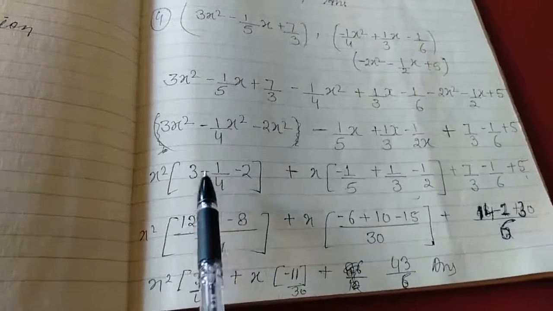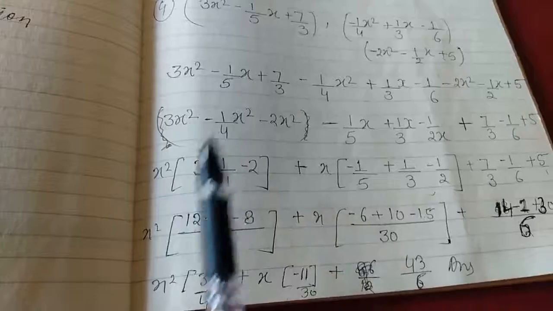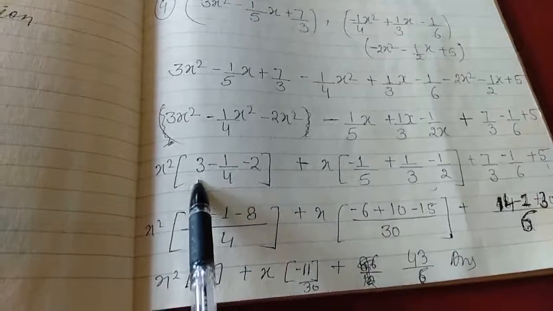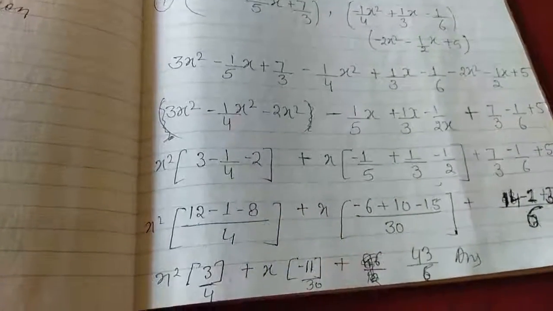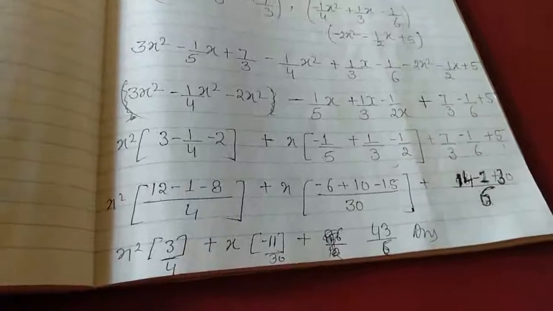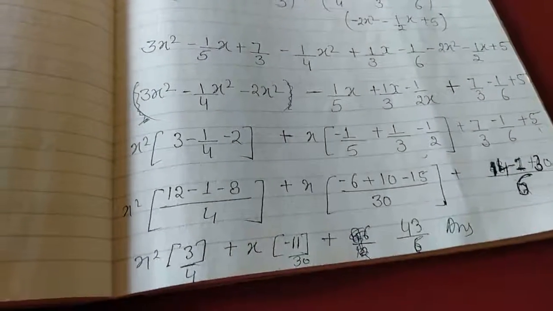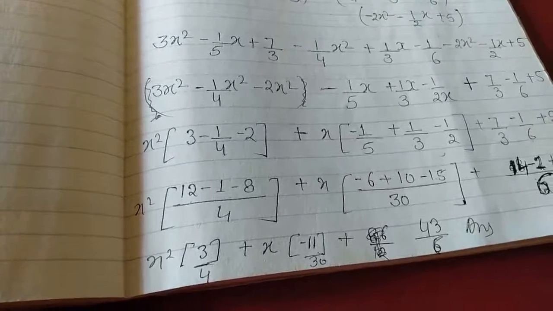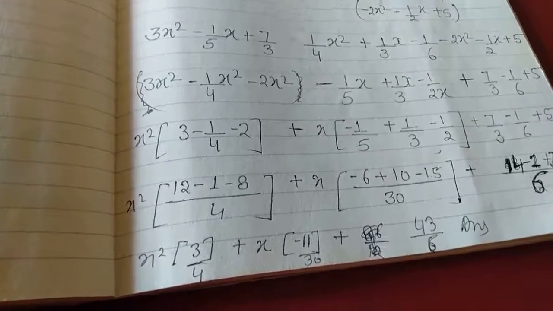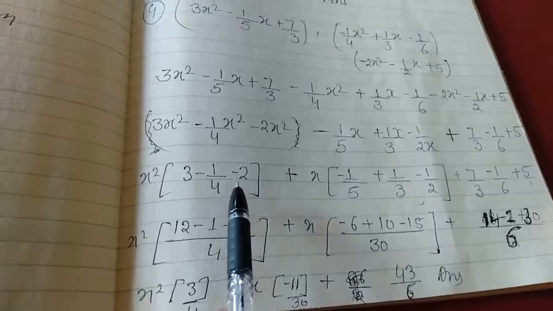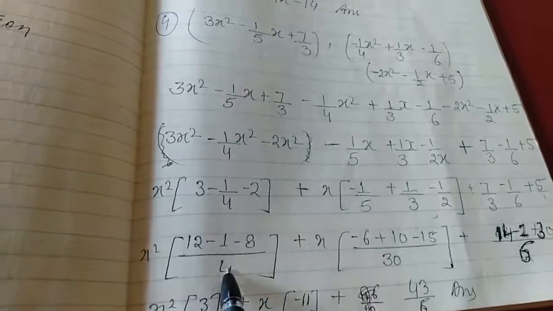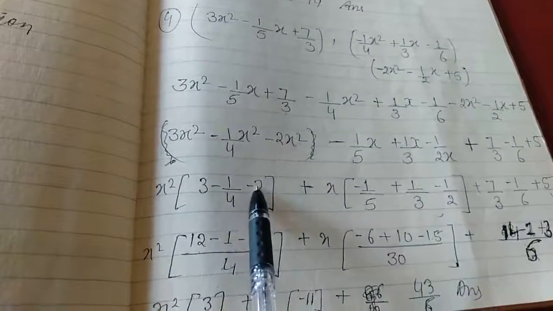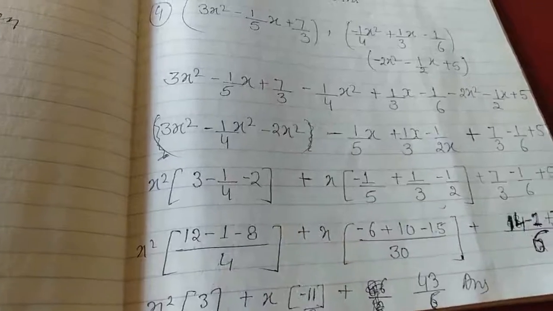Now add them. To add them we have to take the LCM. There is nothing, so we will consider 1 and here also 1. What will be the LCM? LCM will be 4. So 3 will become 12, 1 is 1, and 2 will become 8, because 4 multiplied by 2 becomes 8.